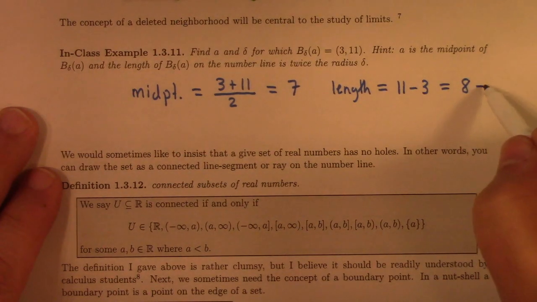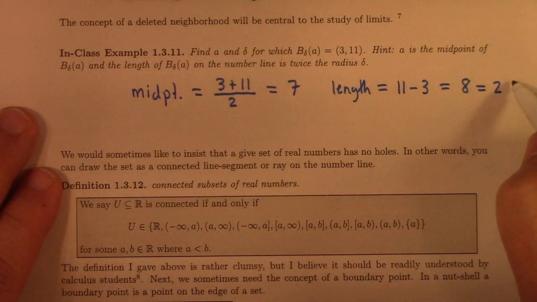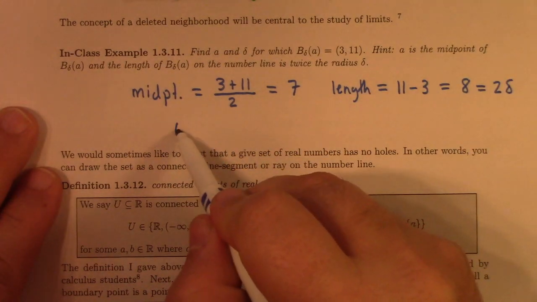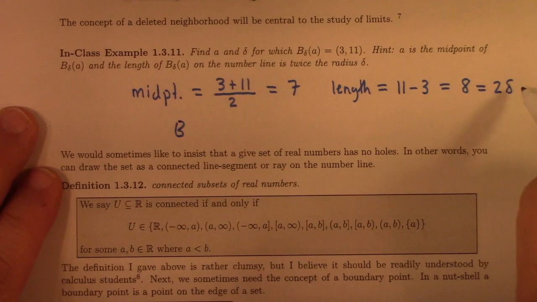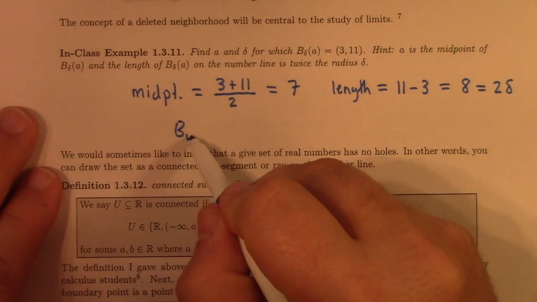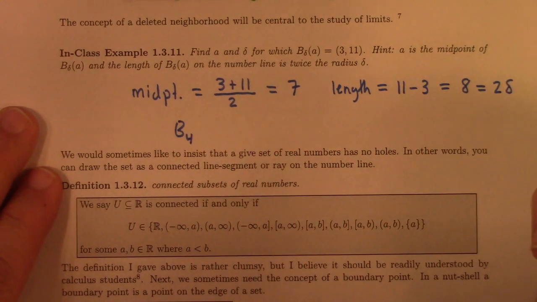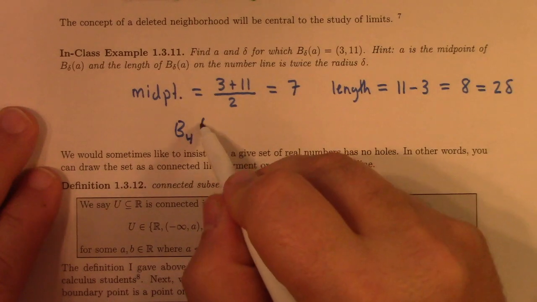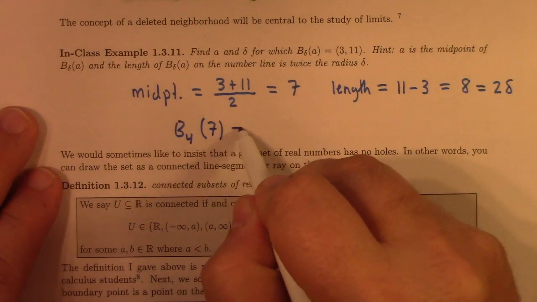That's going to be twice the delta. So apparently we want to look at a ball of delta equal to 4, a ball of radius 4, centered at 7.